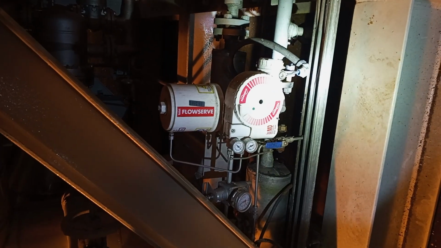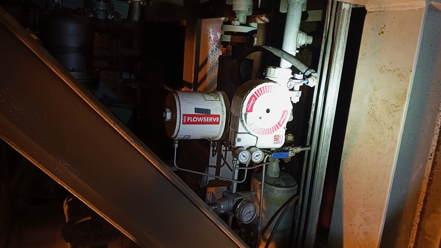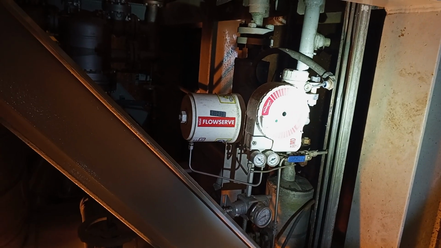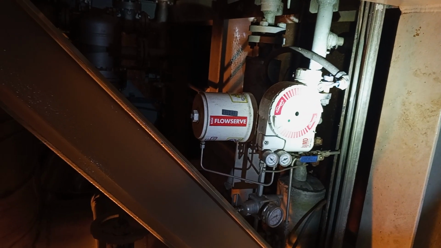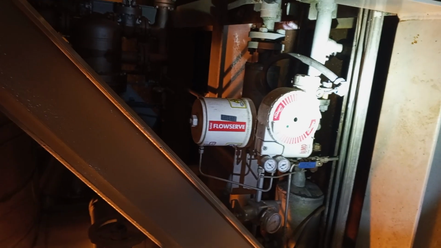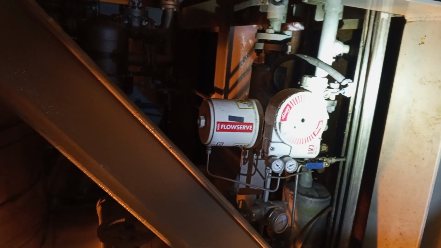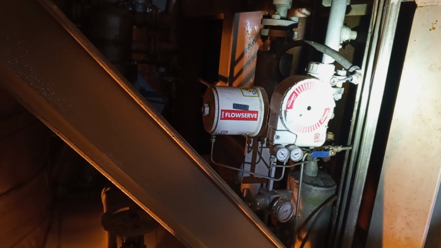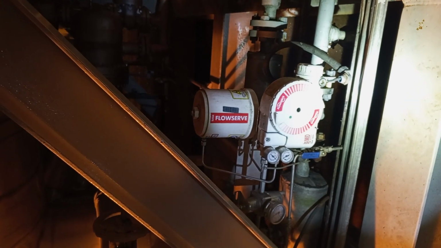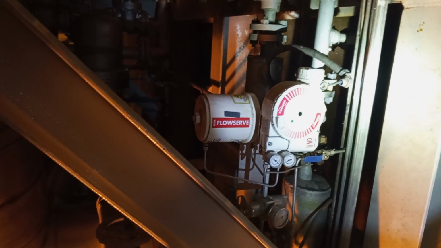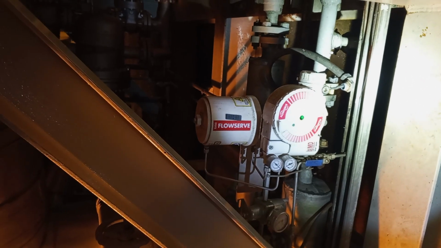These flow control valves use signals from the flow transmitter, which measures the flow rate and sends the information to the controller. The controller in turn will regulate the flow valve's opening and at what percent it should open for the fluid to pass.